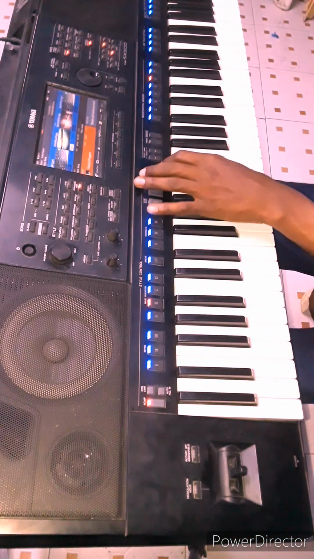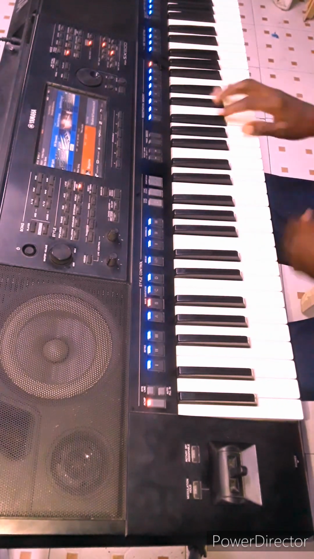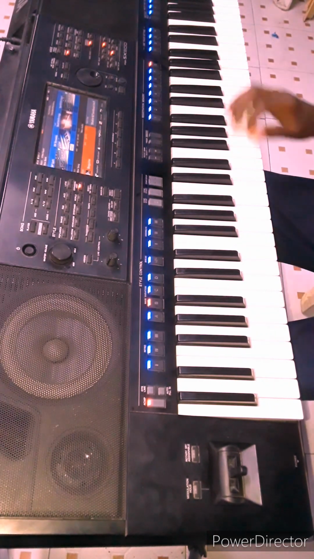That is how we use the pitch bend. And you can be creative. You can use any other voice.